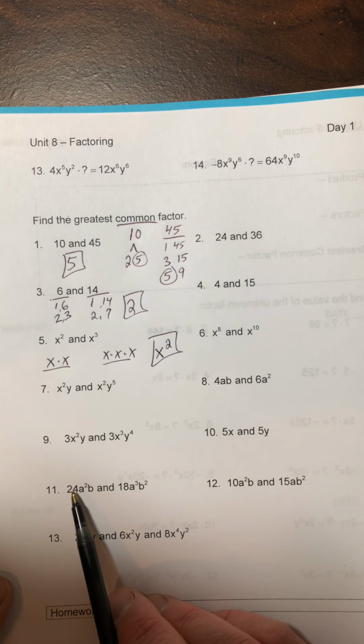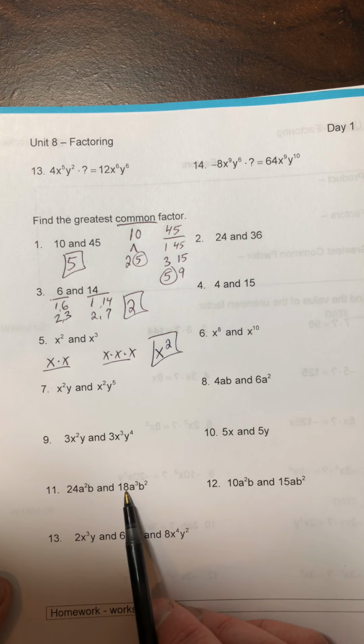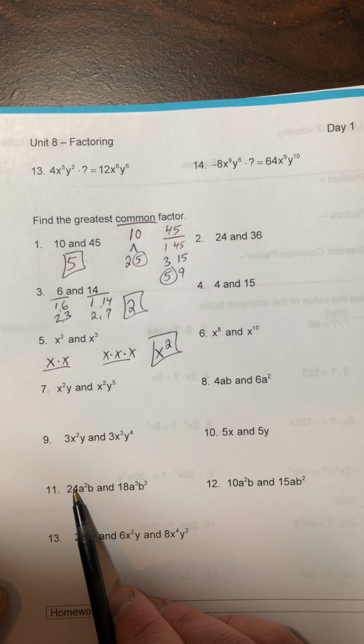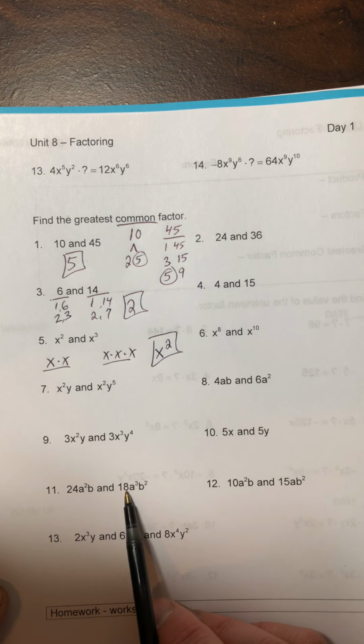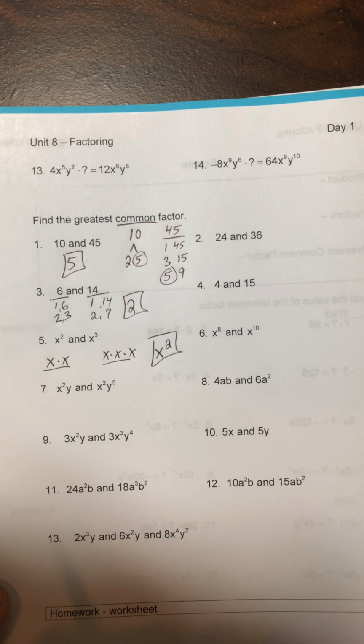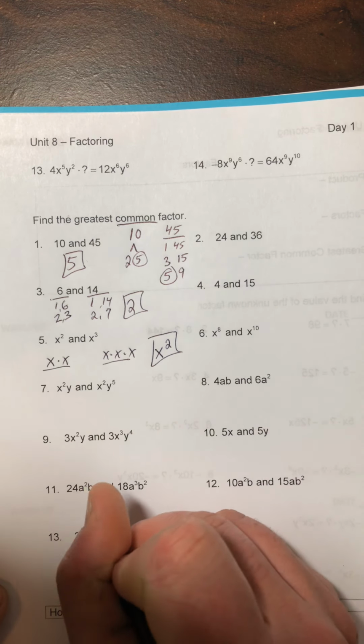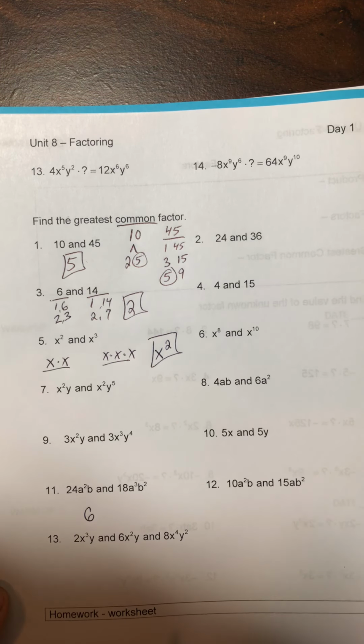Factors of 24. Factors of 18, you're thinking of those, writing them down, hopefully. I know 6 goes into 24. I know 6 goes into 18. All right, you can try something bigger. It's not going to work, I don't believe. All right, we're looking for the greatest common factor. So I think it's going to be 6 for the numbers.